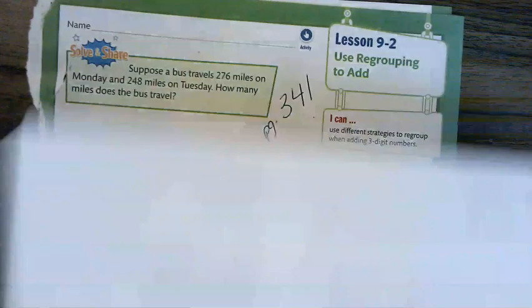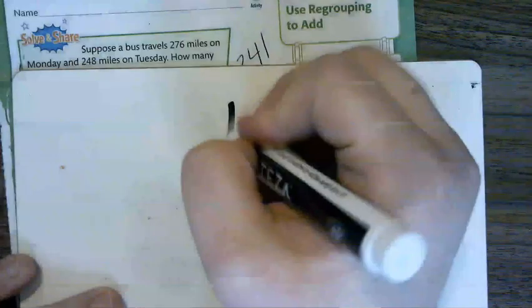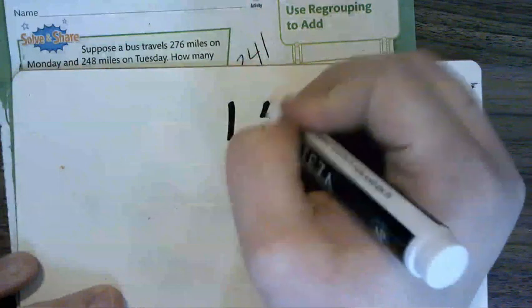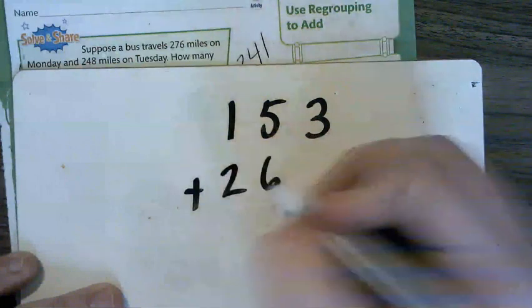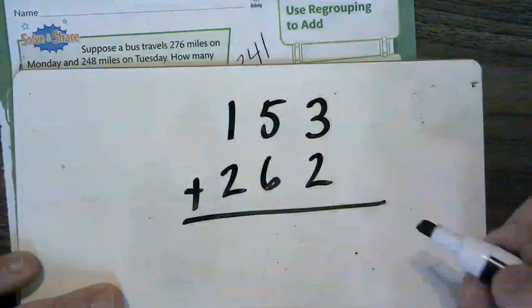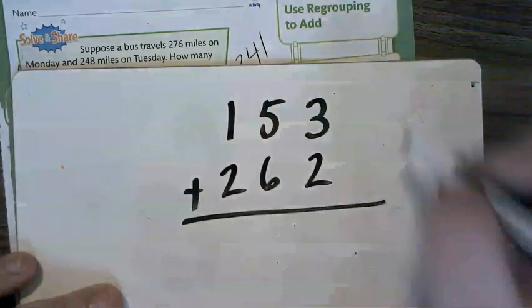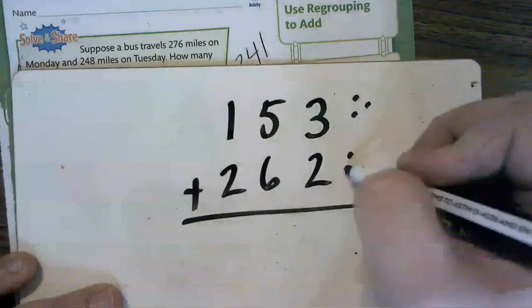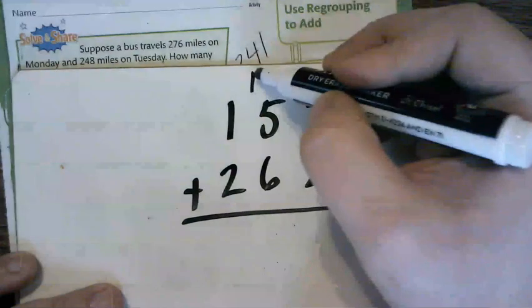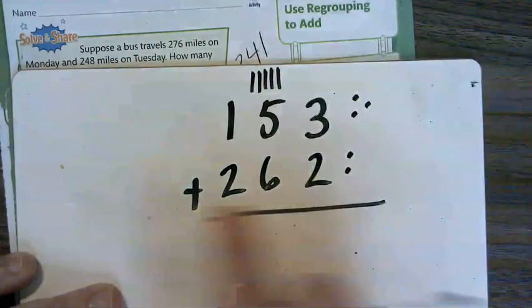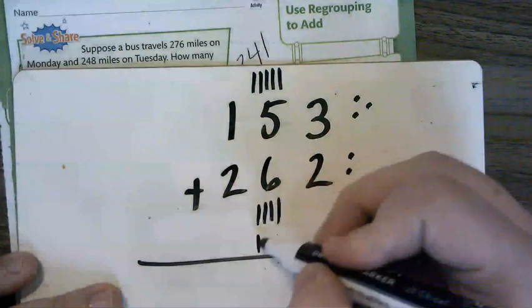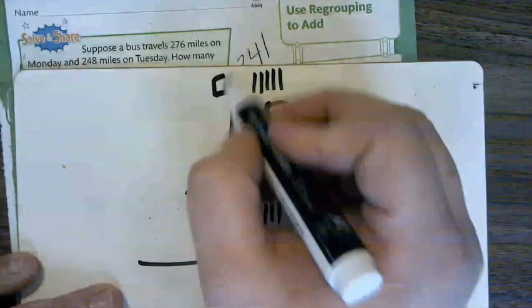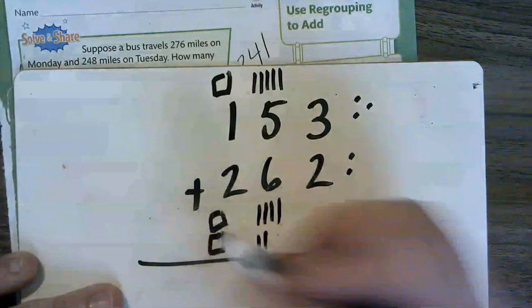Because what happens if, for example, I had a problem where it was 153 plus 262, all right? Well, in this situation right here, this means I've got 1, 2, 3, 1, 2. I've got 1, 2, 3, 4, 5. And I'm going to erase this and give myself a little more space. I've got 1, 2, 3, 4, 5, 6. And then for my flats, I've got 1 and I've got 1, 2.